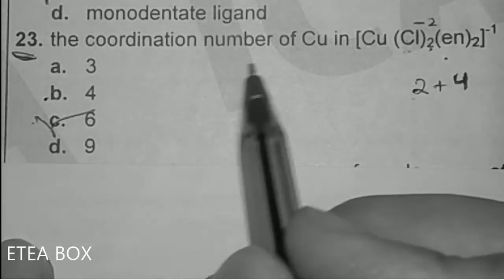There are 2 chlorine atoms, so 4 plus 2 means copper has a coordination number of 6. Chlorine is monodentate and this one is bidentate, so 2 twos are 4 and 1 two is 2, so it will give 6. The coordination number of copper is 6.